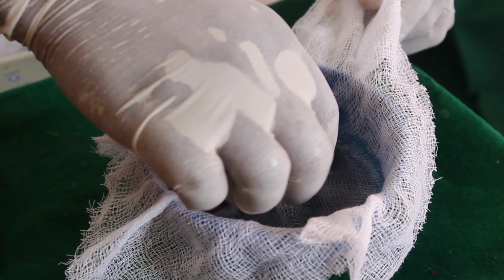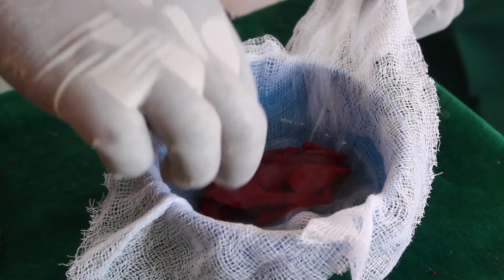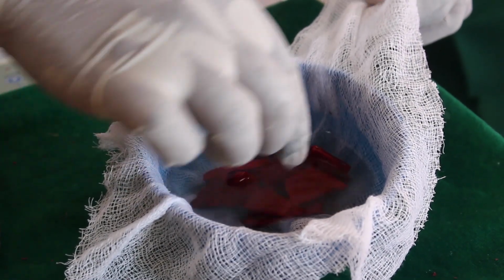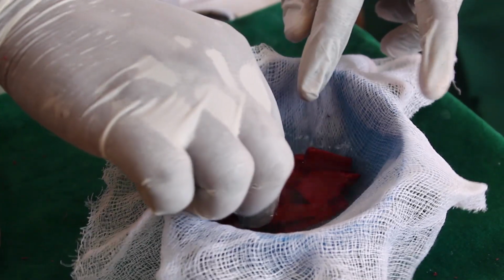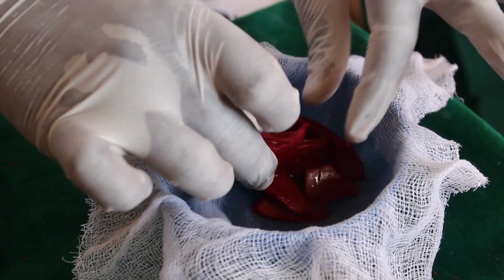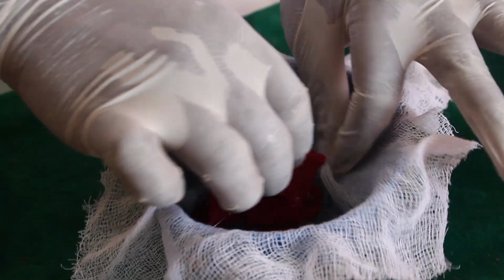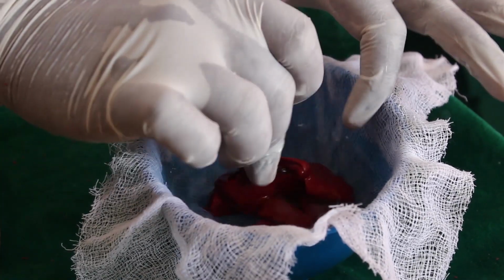So the softening temperature is a minimum of 132 degrees Fahrenheit. So allow the material to be softened in hot water. And here the advantage of hot water is it acts as a plasticizer. It will help the material to flow properly. So make sure that while kneading this impression material, the material has to be in the water, not outside the water.